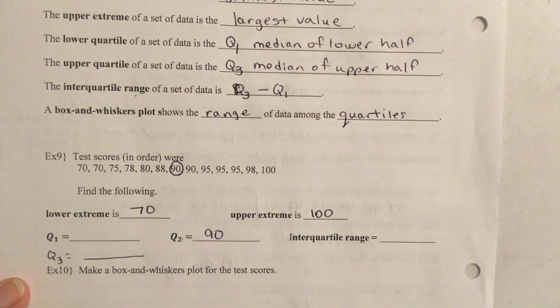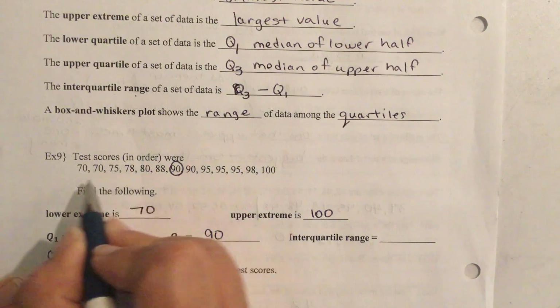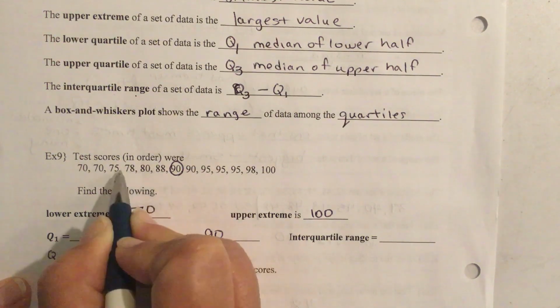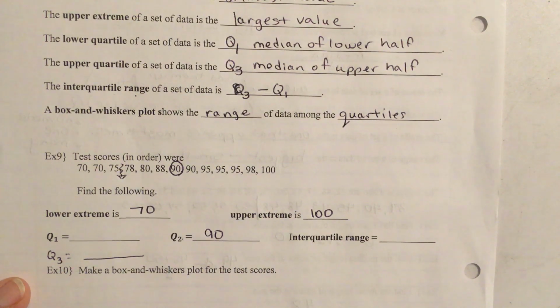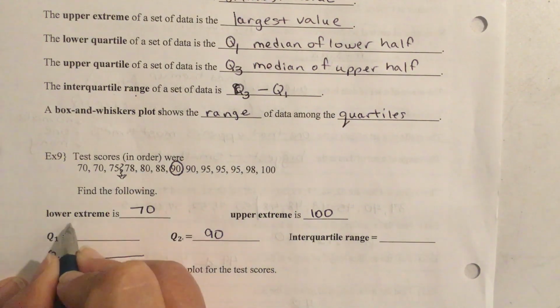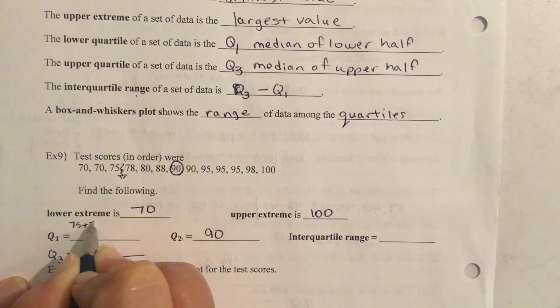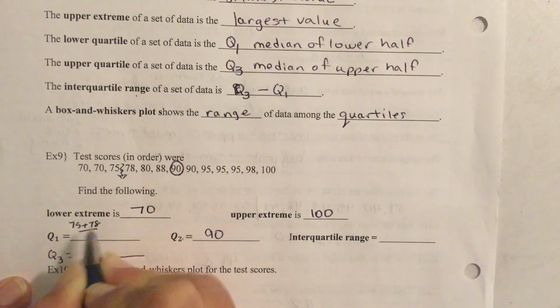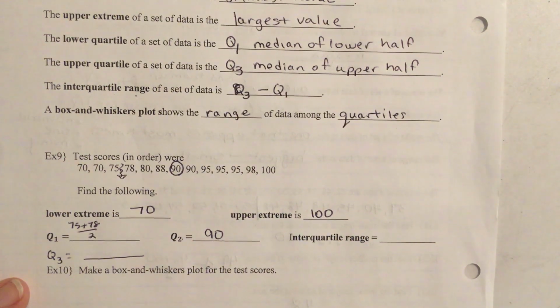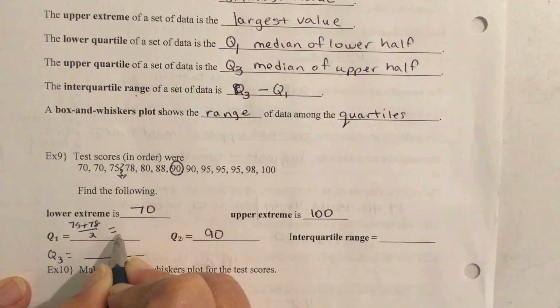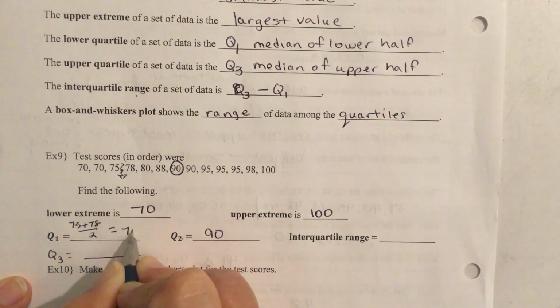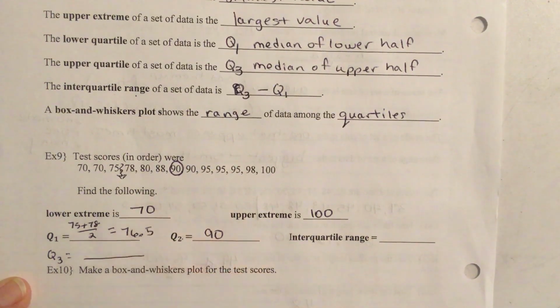So for Q1, it's the middle of the lower half. So of these 6, the middle would be right here between 75 and 78. So you will need to add those together and then divide by 2. Q1 should be 76.5.